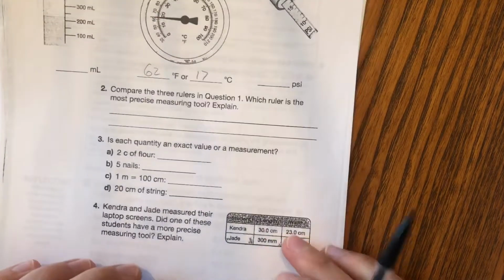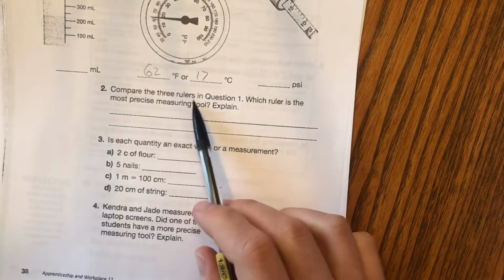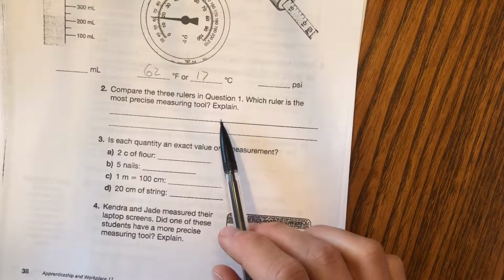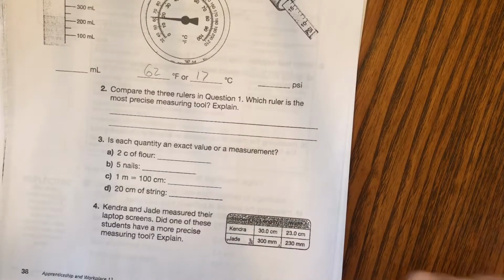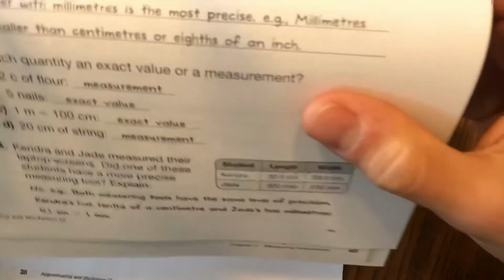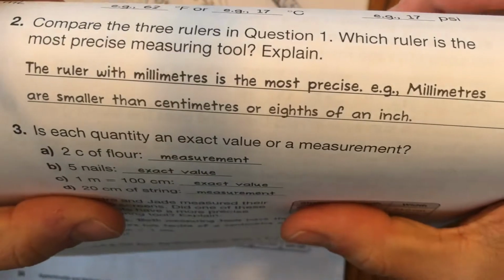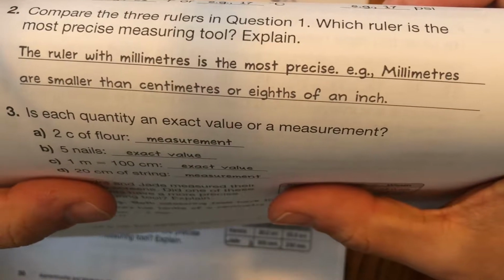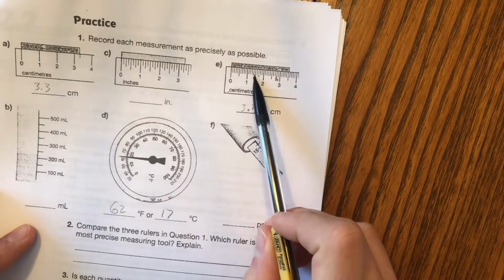Good. Compare the 3 rulers in question 1. Which ruler is the most precise? Explain. Well, the ruler with the millimeters is the most precise. Millimeters are smaller than centimeters or eighths of an inch. And that would be this one.